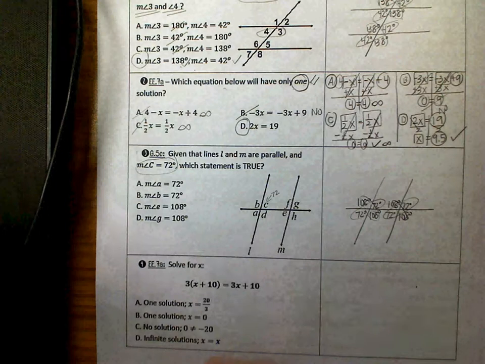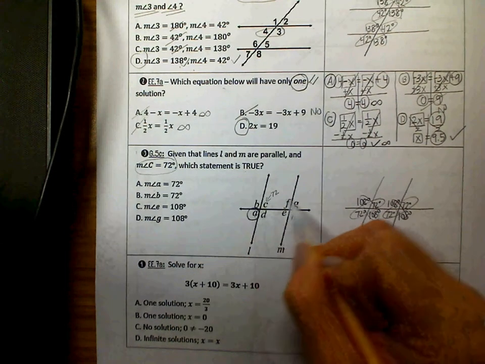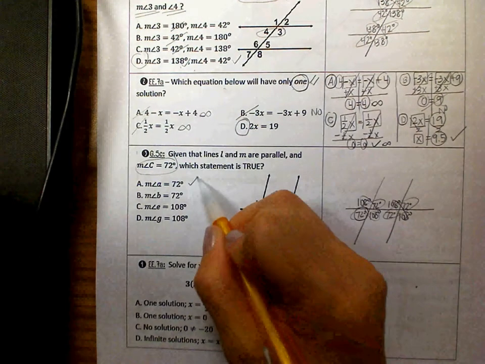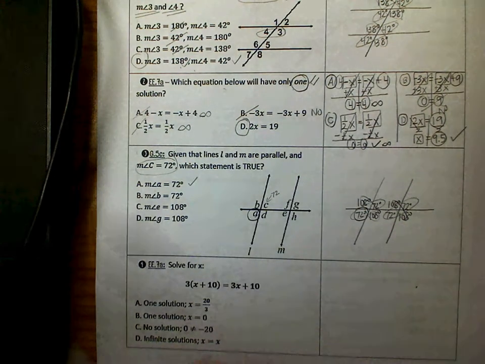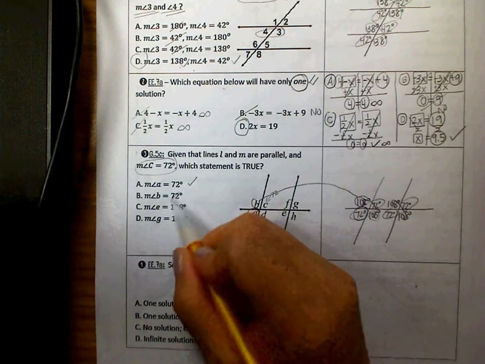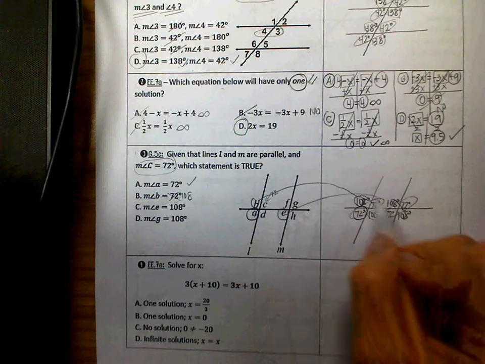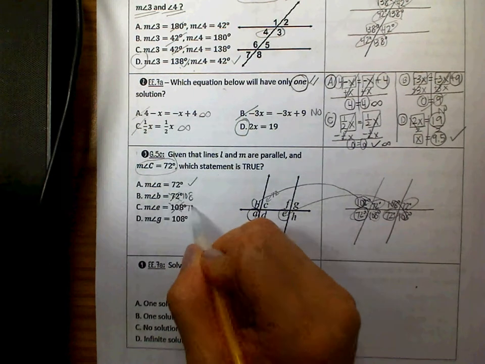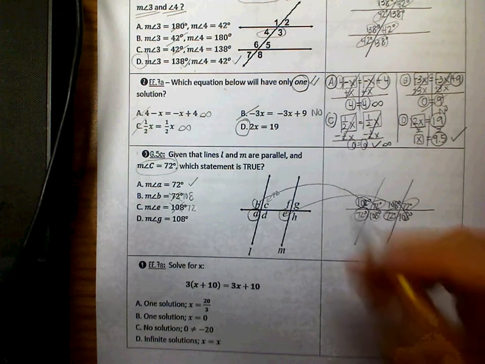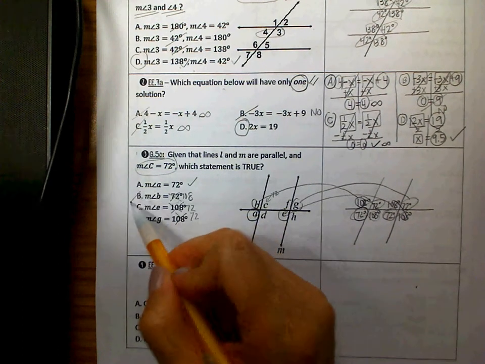So now, which statement is true? Measure of angle A, this one right here, is that equal to 72? Yes, okay? So that means the other ones should be false. Let's see. Measure of angle B corresponds with that one. Yep, it's definitely not 72, it's 108. And how about angle E? That's 72 and not 108, okay? And G is 72, not 108. So yeah, these are all false, and A is correct.